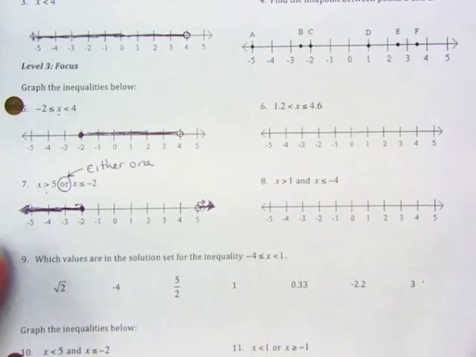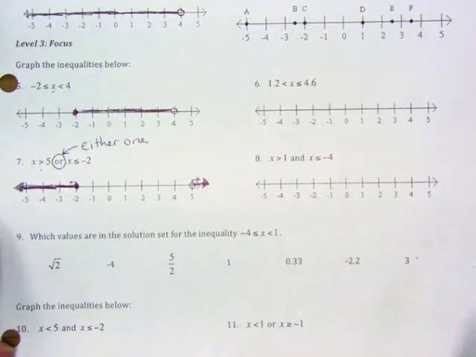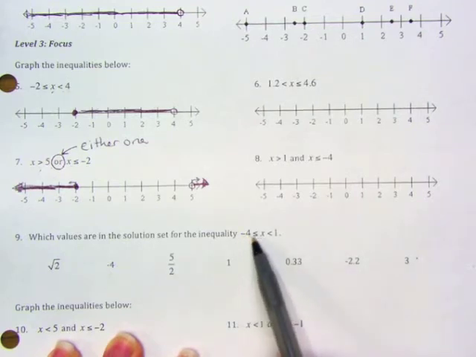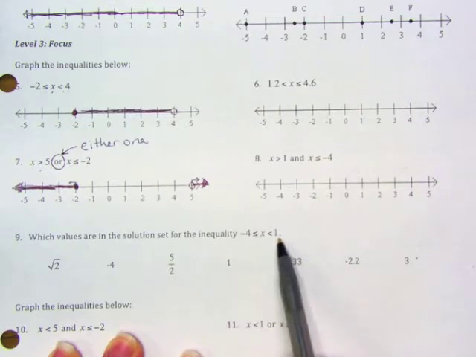As we continue on, here we're talking about values instead of drawing a graph. Number 9 asks which of the values are in the solution set. Remember, solution set just means all of the answers. For the inequality -4 is less than or equal to x, which is less than 1. That's how we read those.